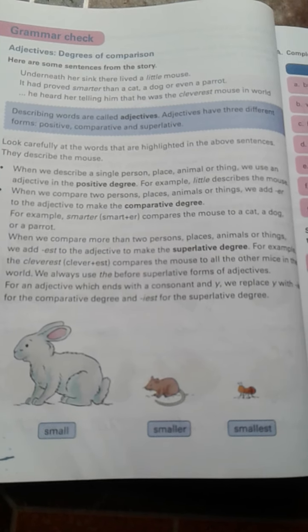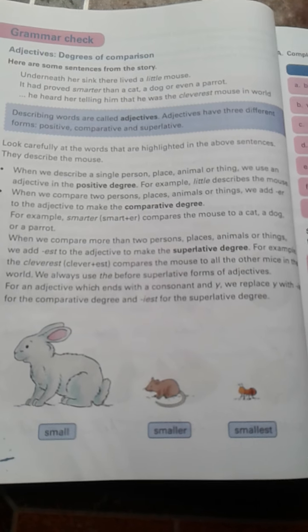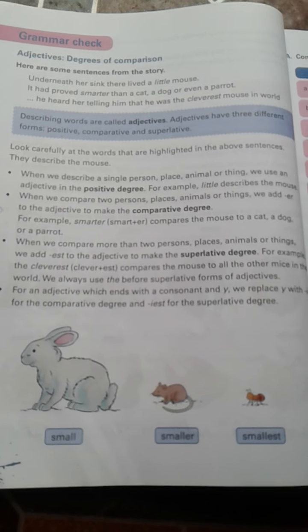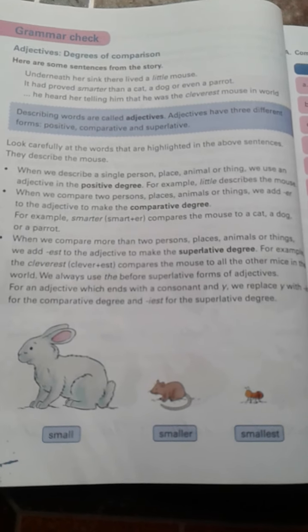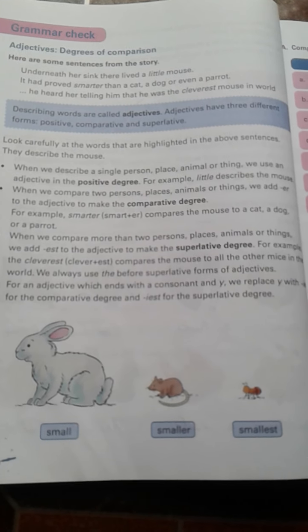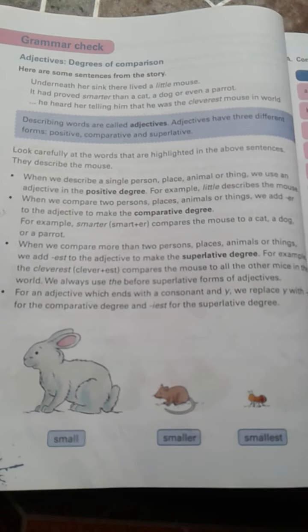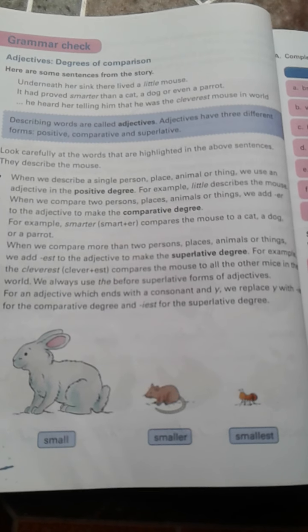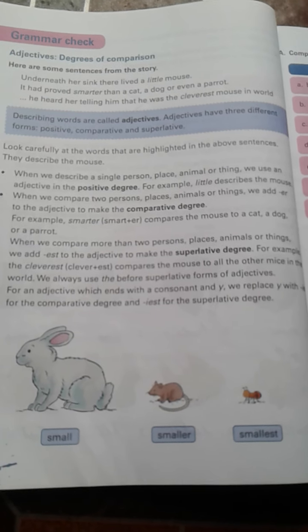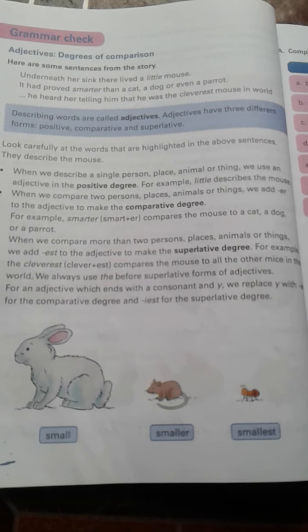When we compare 2 persons, places, animals or things, we add er to the adjective to make the comparative form of degree. For example, smarter, we will use er with the word. It shows that we are comparing 2 things. We are comparing some things with that particular thing. So here we will use er, comparing 2 persons, places, animals or things in the comparative form of degree.